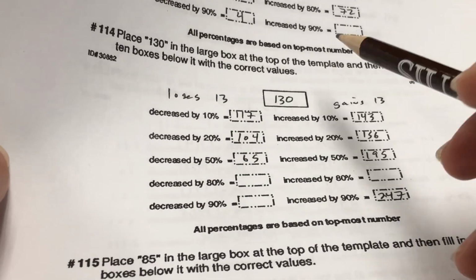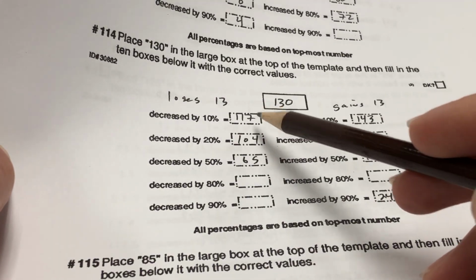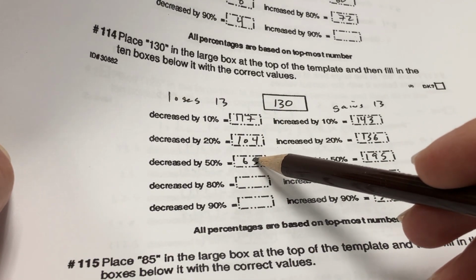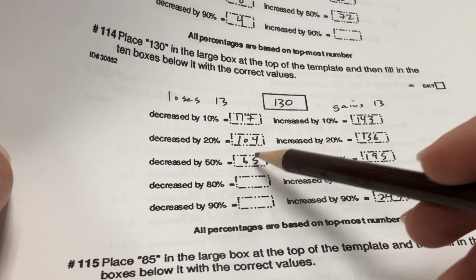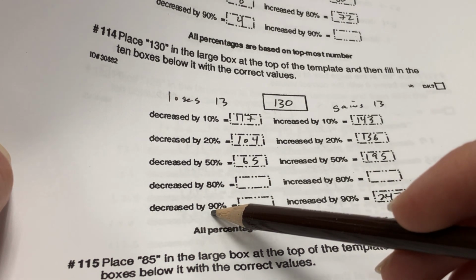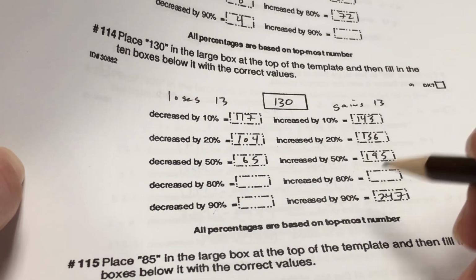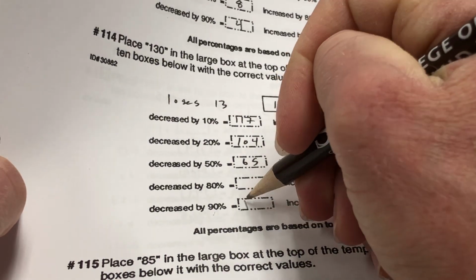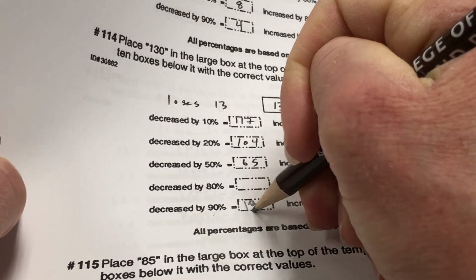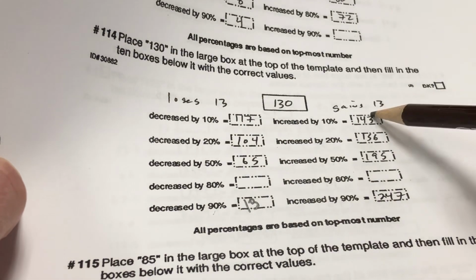130. 10% of that's 13. Gonna lose a 13. 2 13s. Half of 130. If I lose 9 13s, I've lost 117. 130 minus 117 is 13. That is a 13. I'm going to gain a 13.